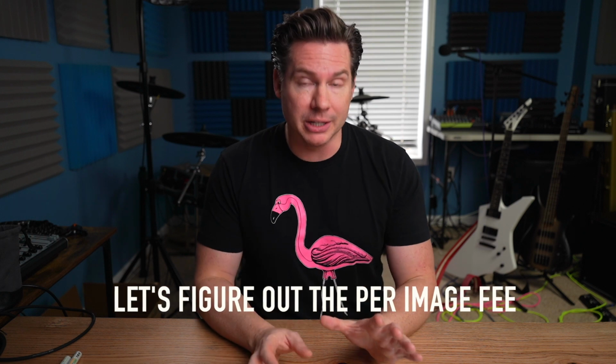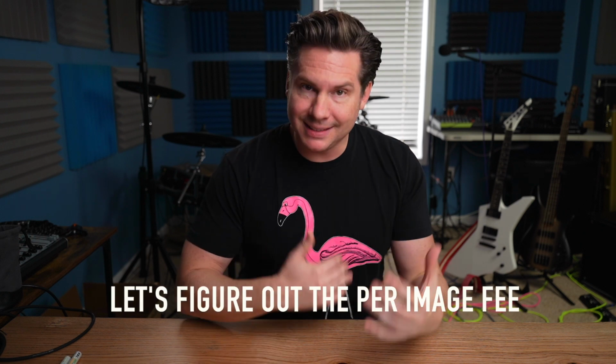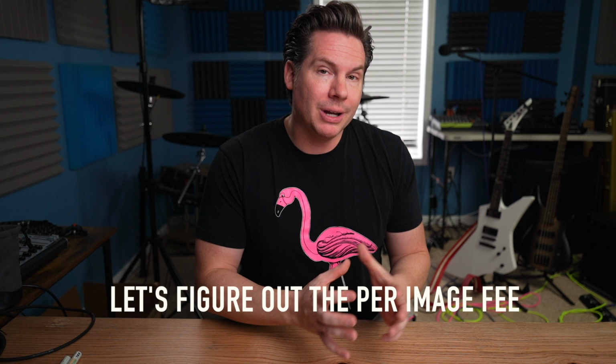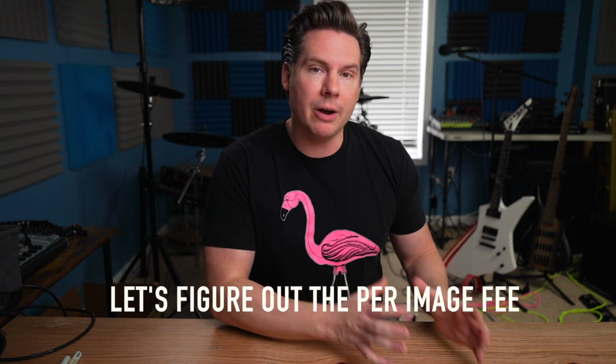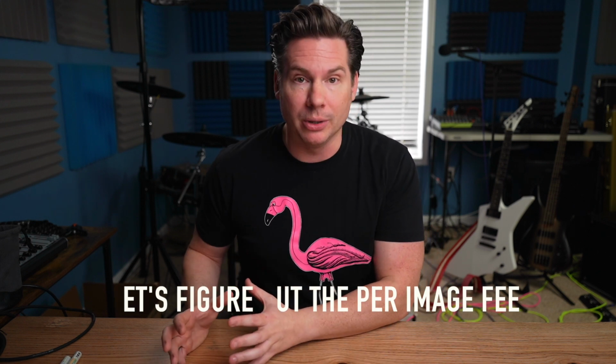Now, the next big part of this structure that we need to figure out is your per image fee. This is the adaptable part. This per image total is the part that will vary and change from one property to another. So let's figure this out. In order to do this, I want you to figure out three things. First, what is the average type of property that you shoot?